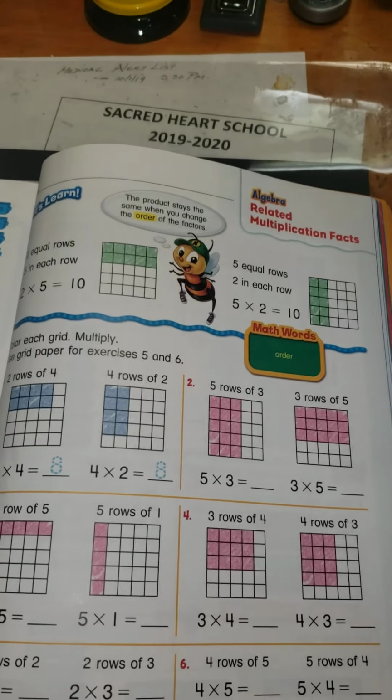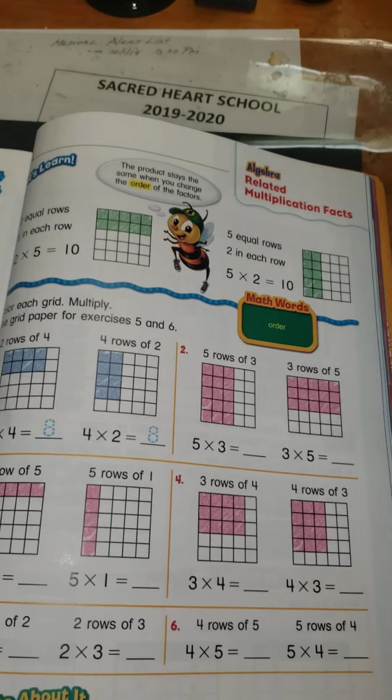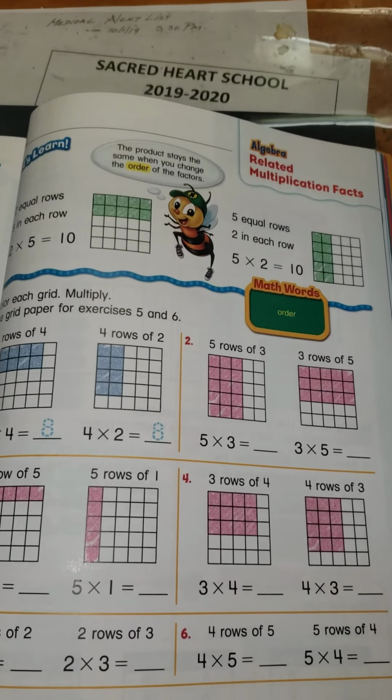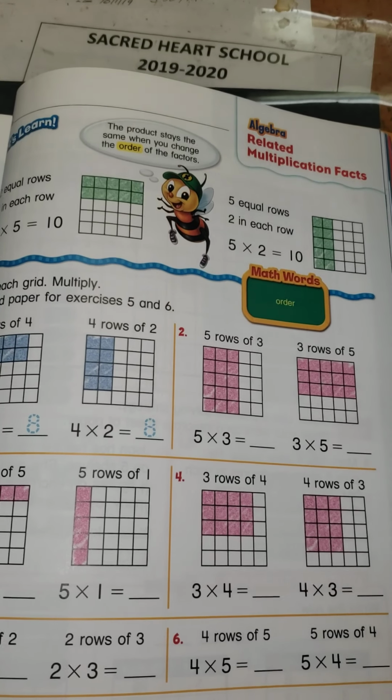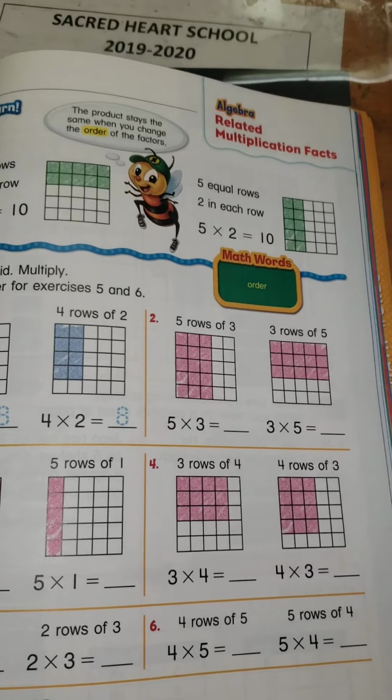Okay, boys and girls, today's lesson we're going to be talking about how there are related facts in multiplication. And if you were working on the previous pages, whether you did all or some, you might have noticed that some of the multiplication sentences you came across equaled the same thing, but the numbers were in a different order.